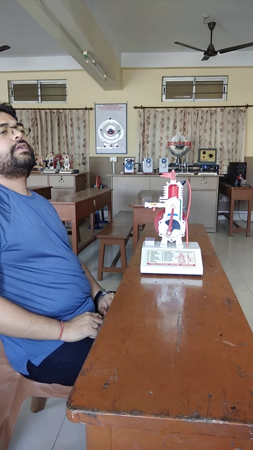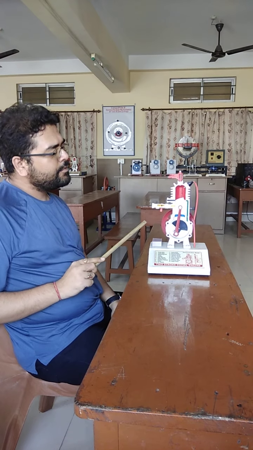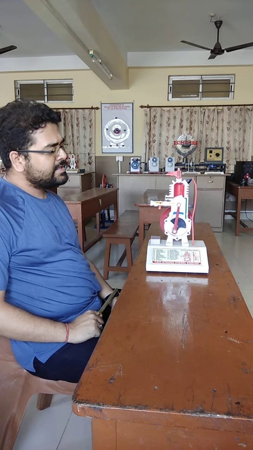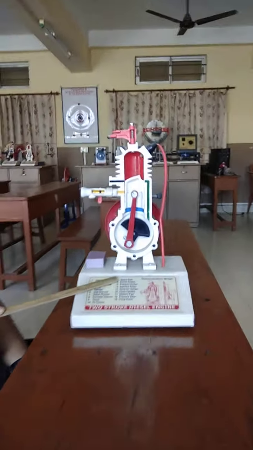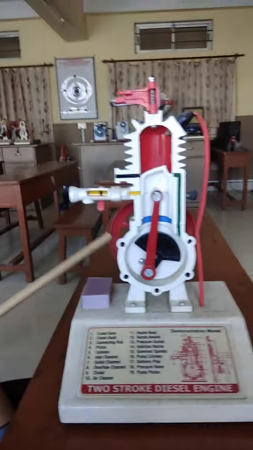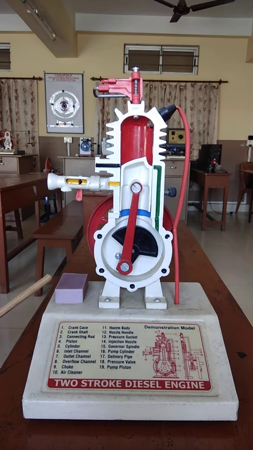So we'll be looking into our experiment number 2, that is the study of 4-stroke diesel engine and 2-stroke diesel engine. Here we have this cut section of our 2-stroke diesel engine first. Again, the construction of this 2-stroke diesel engine is the same as that of our previous experiment.